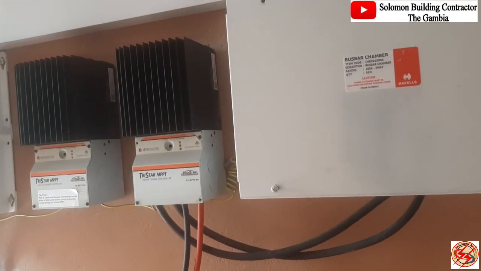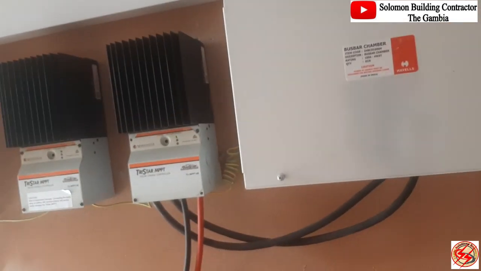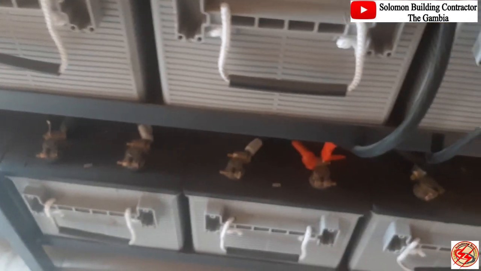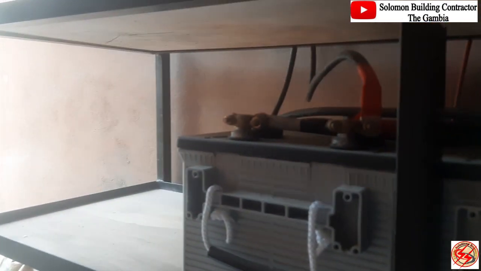Then the panel has gotten solar energy now. What does it use the energy to do in the platform that we're showing you today? Brothers and sisters, it uses the energy to charge these batteries. You know, these batteries are cells.